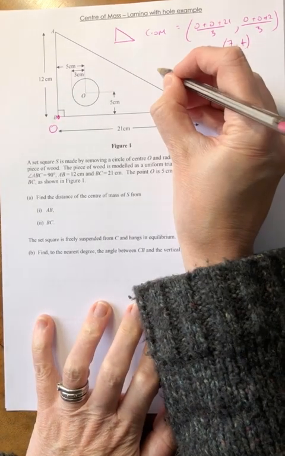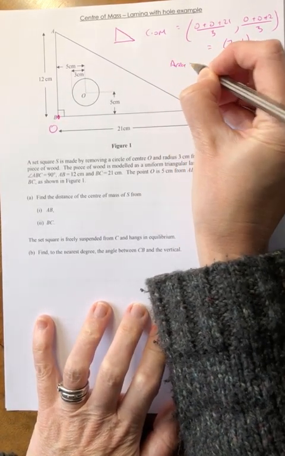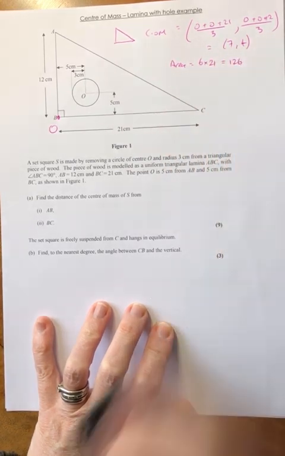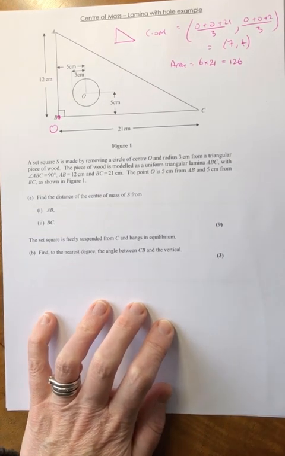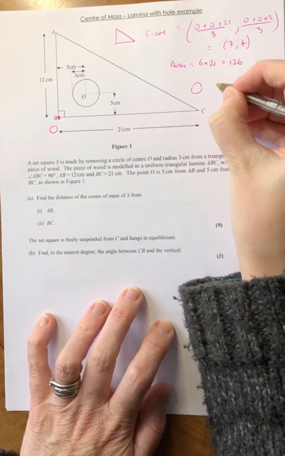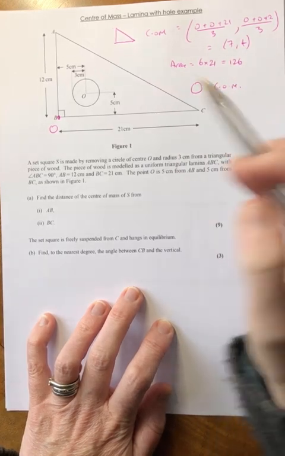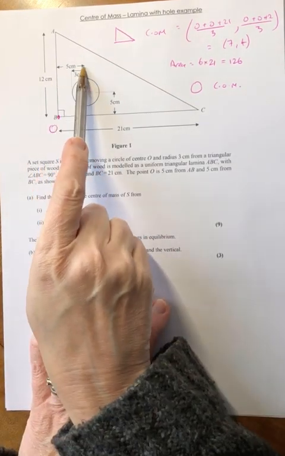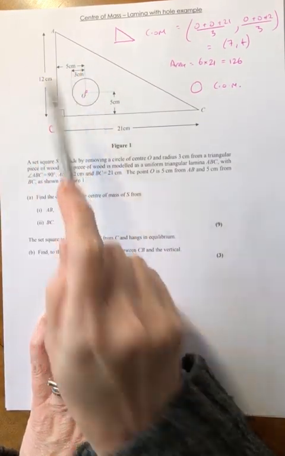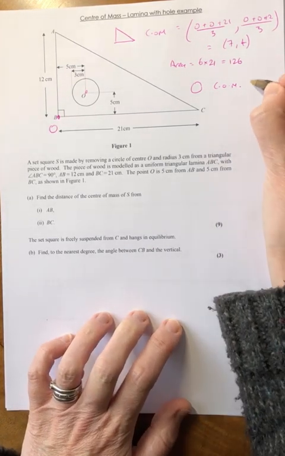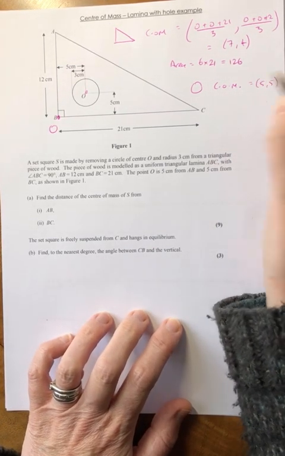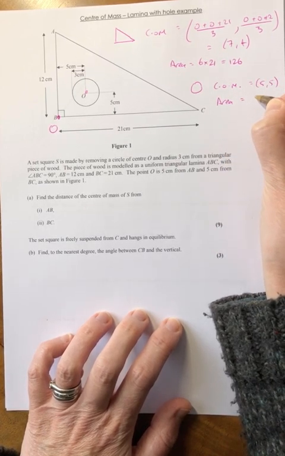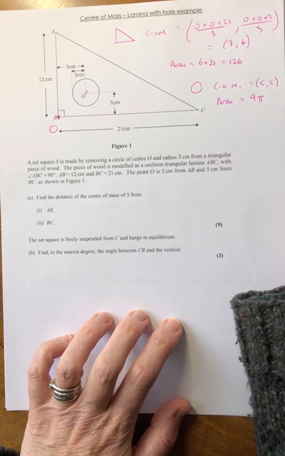I also need to work out the area of the triangle. Area of the triangle, it will be 6 times by 21. That's 126. Now if I work out the circle centre of mass, it's actually easier. It's just, of course, in the centre of that. From the diagram we can see that's 5 and that's 5. So the centre of mass is just at 5, 5. The area, it's a circle with radius 3, so pi times by 3 squared, 9 pi.